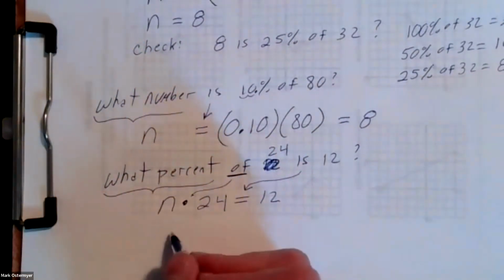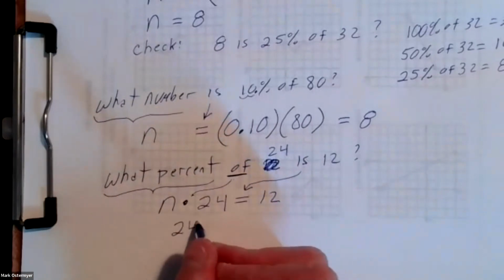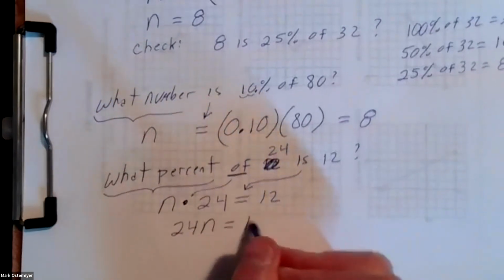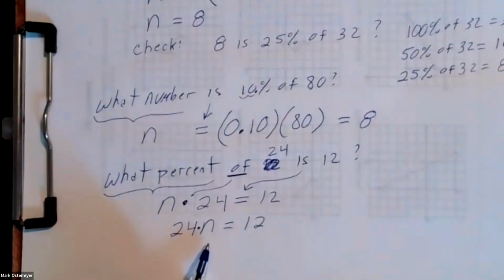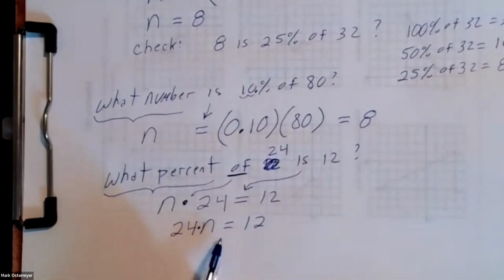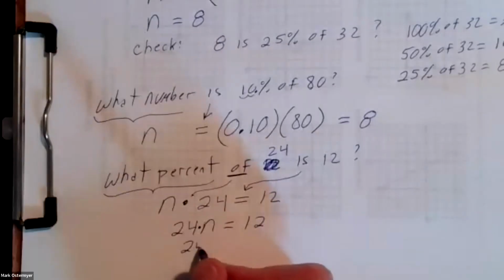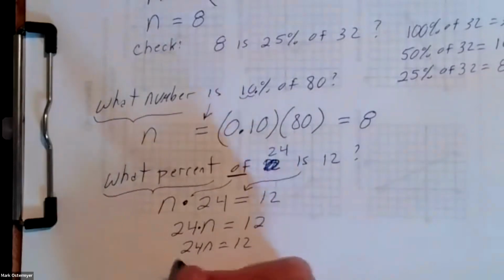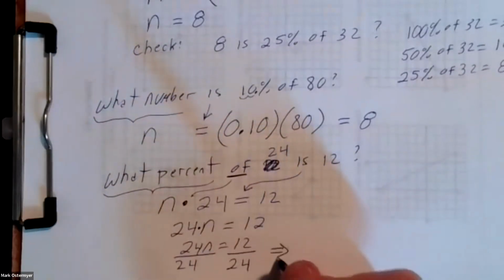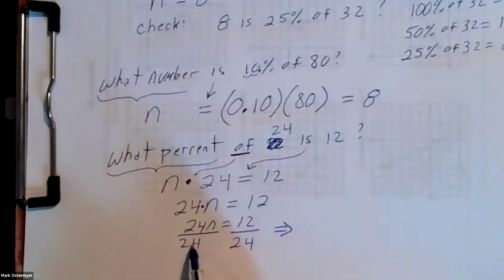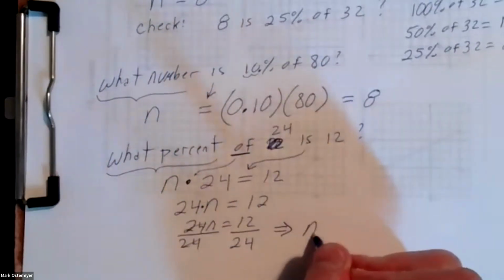Now, n times 24 is more appropriately called 24n, or 24 times n. Ladies and gentlemen, we got to actually go back to last week. Do you remember how we solved equations like this when we were solving proportions? Remember we had to divide, use our division property? What do I divide both sides by now? 24. Yep, divide both sides by 24. So we're tapping into what we learned last week. And therefore, 24n divided by 24 reduces down to n.